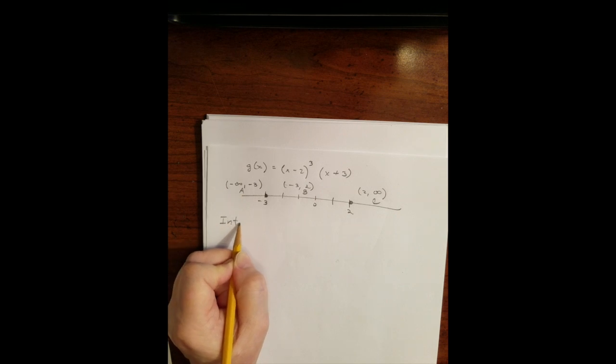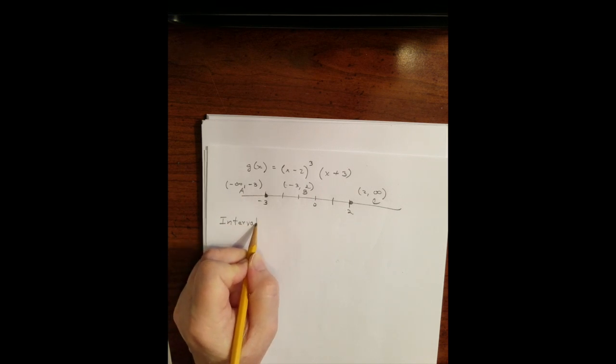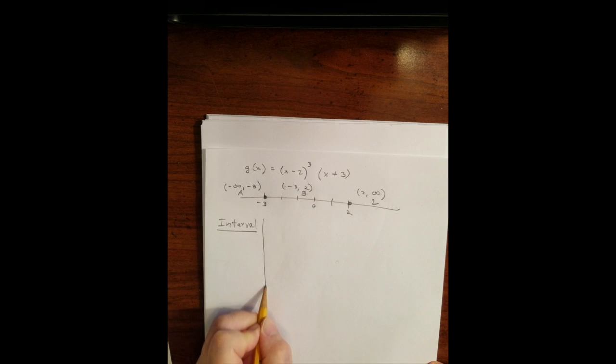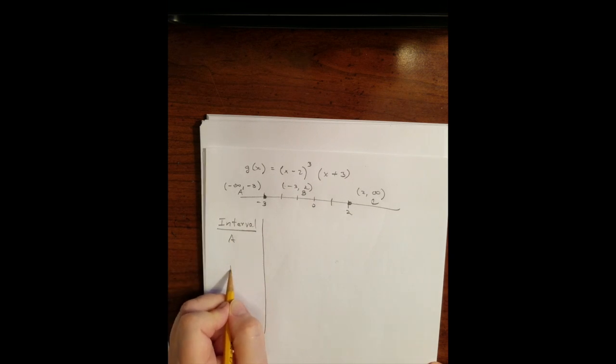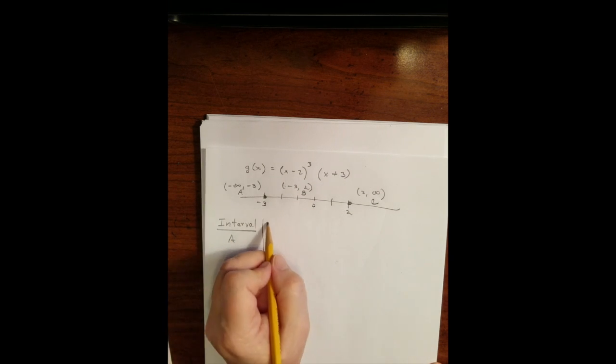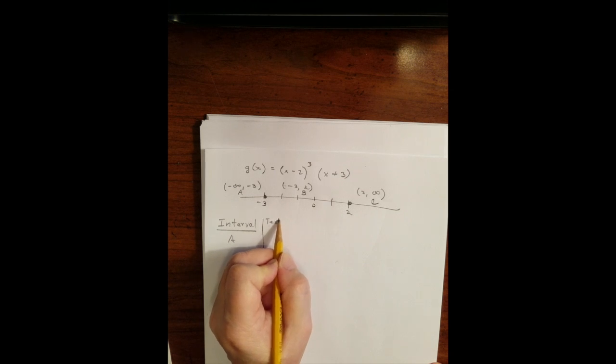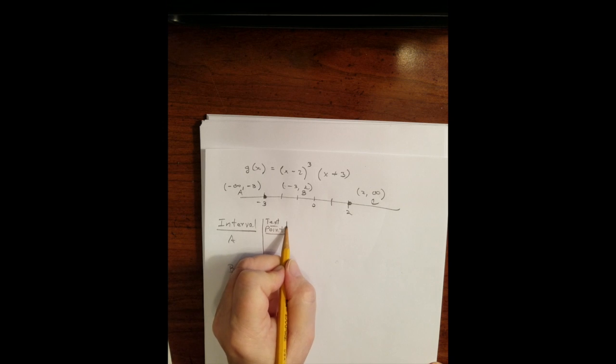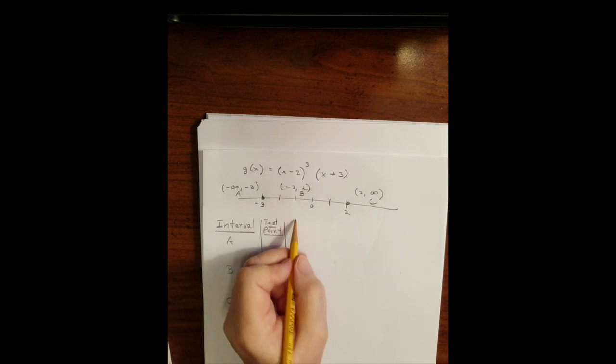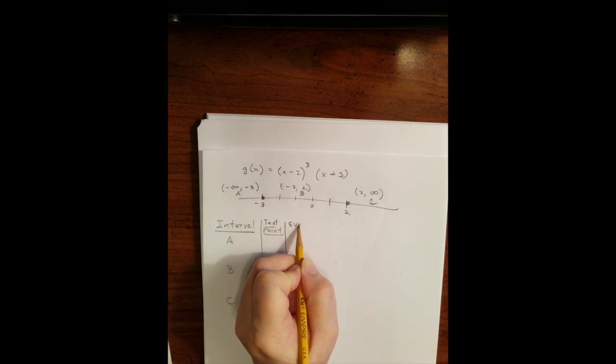And let's do our table again. A, B, C. Test point. And evaluation.